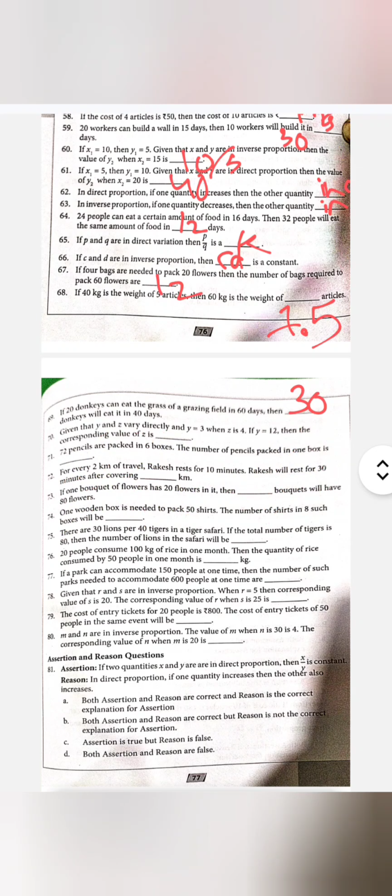Given that y and z vary directly, y is equal to 3, z is equal to 4. If y is equal to 12, then the corresponding value of z is how much? So 3 fours are 12, and 4 into 4, 4 fours are 16. So the z value is equal to 16. Okay, now the next question.